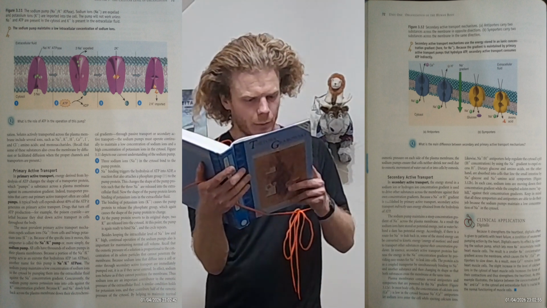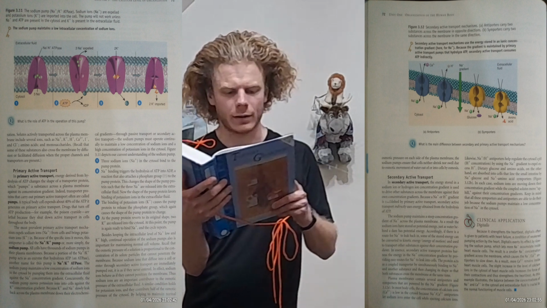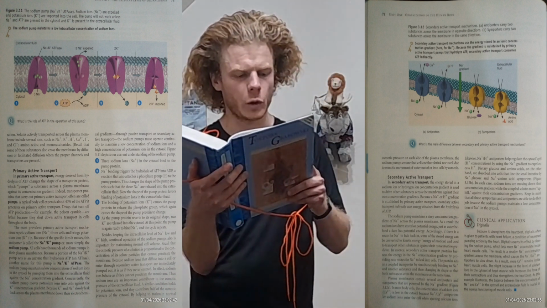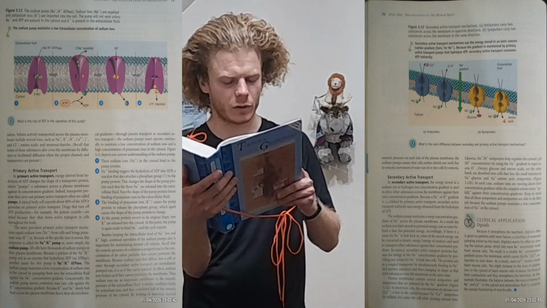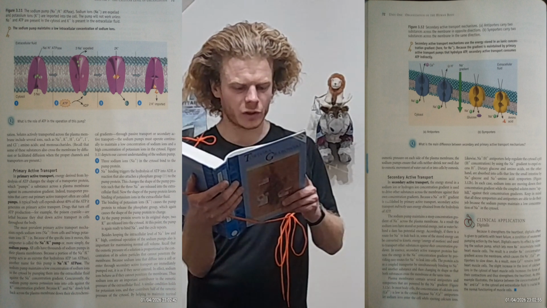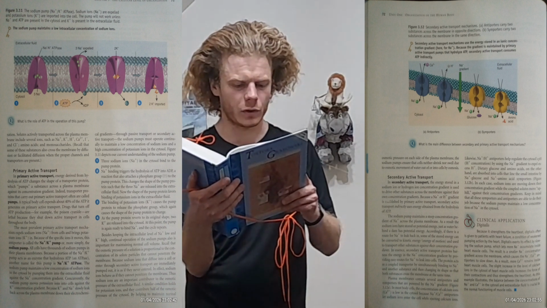Secondary active transport. In secondary active transport, the energy stored in a sodium ion or hydrogen ion concentration gradient is used to drive other substances across the membrane against their own concentration gradients.